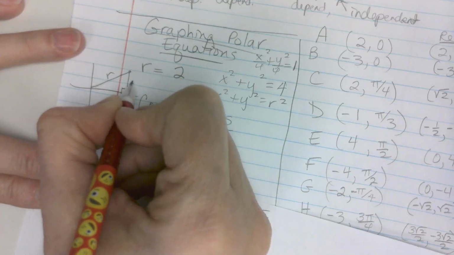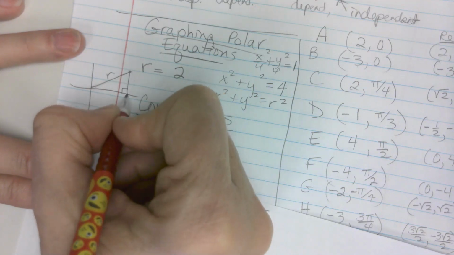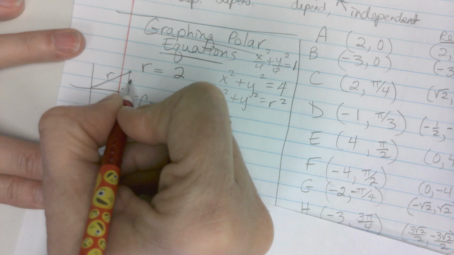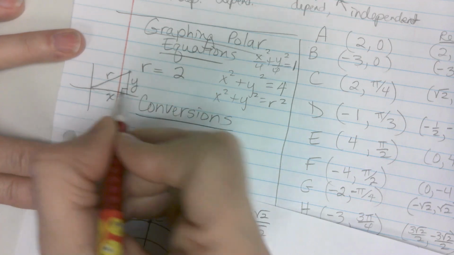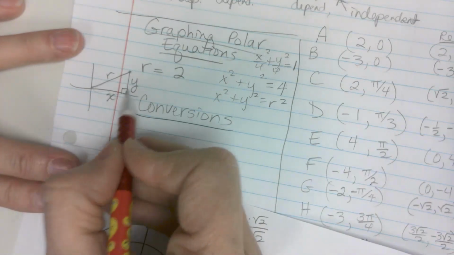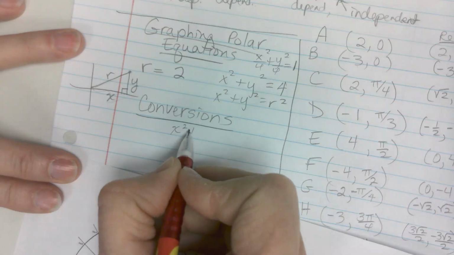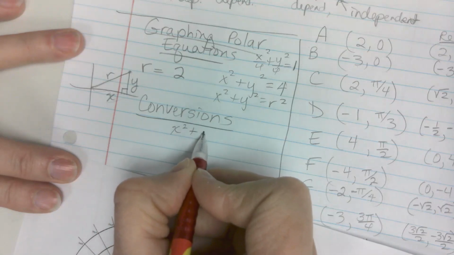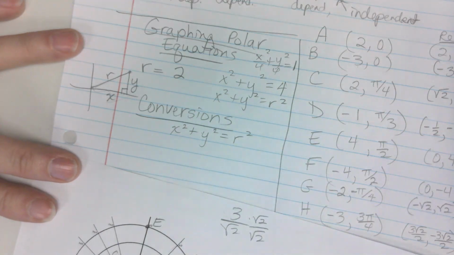What value in rectangular coordinates is this? x or y? y. What value is this? So for conversions, if I just look at that as a right triangle, what do we have? x squared plus y squared equals r squared, the Pythagorean theorem.